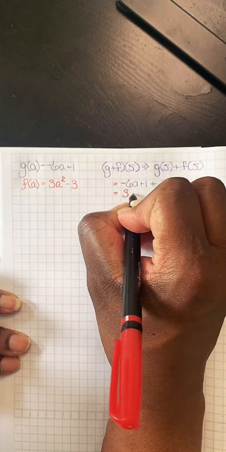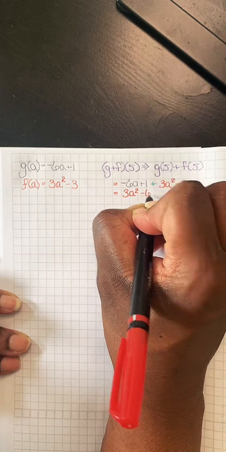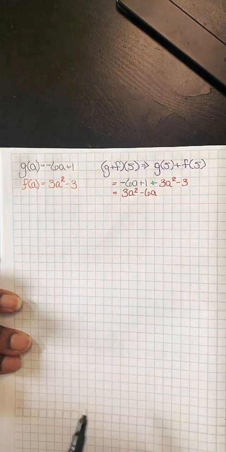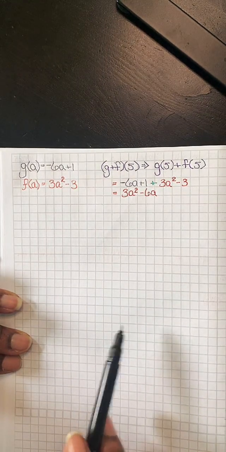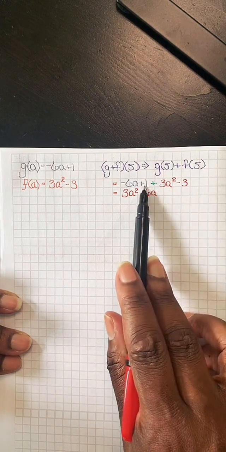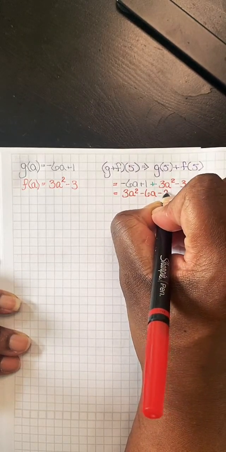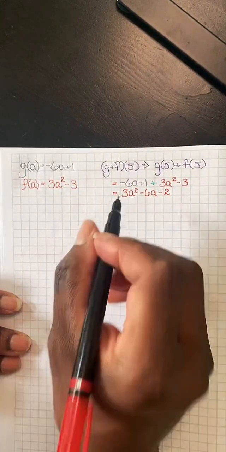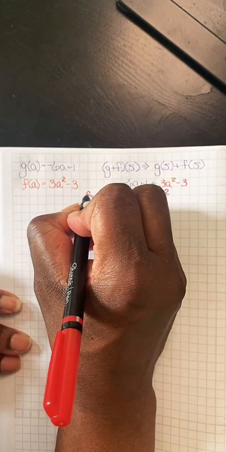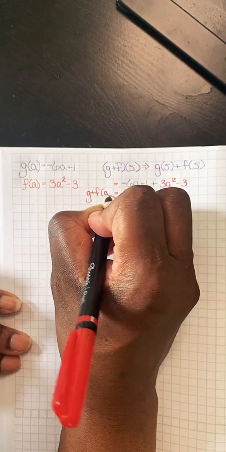All I have to do is bring them down. But the two like terms that I do have are the 1 and the negative 3. So 1 minus 3 gives me a negative 2. So this is representing G plus F of A.